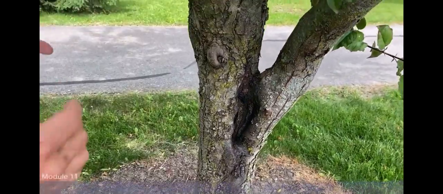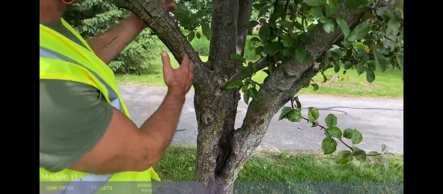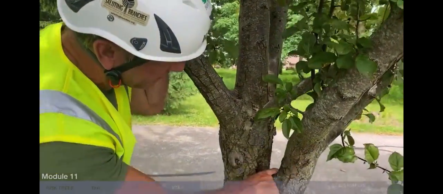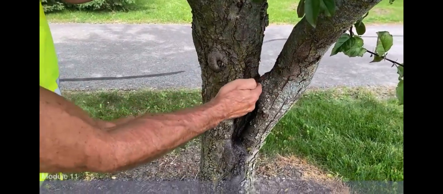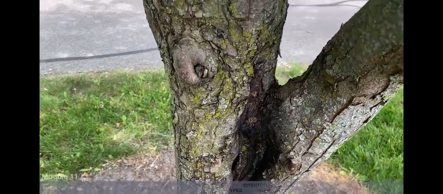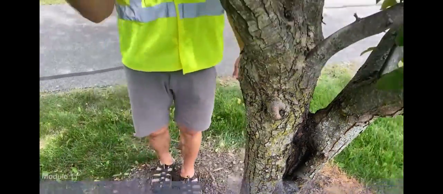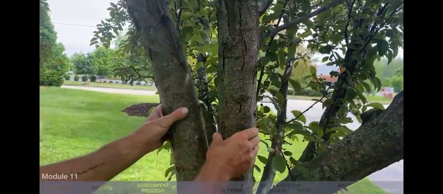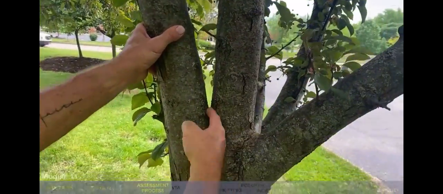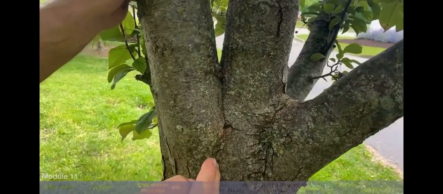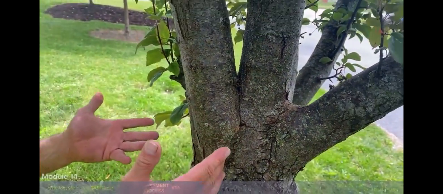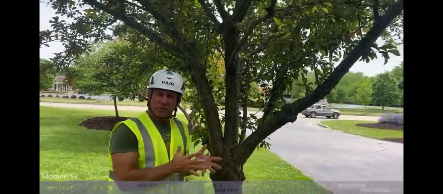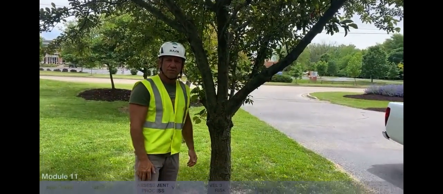Now, as we move on up the trunk, we want to look at the branch connections to see if there's any codominant stems or included bark. Here we see kind of a codominance and some included bark with decay, so that has a higher likelihood of failure as well. Here's another good example of a codominant stem. Branch aspect ratio is 1:1. We have included bark, and you can see it through here. So this has a really high likelihood of failure in the event of wind loading. So those are just a few of the things we want to look at during the visual tree assessment.